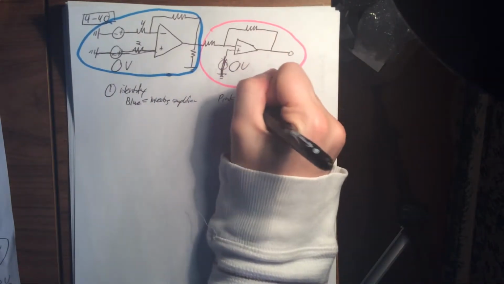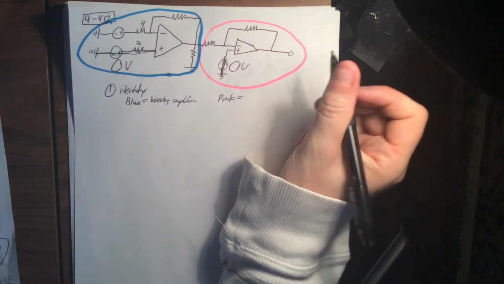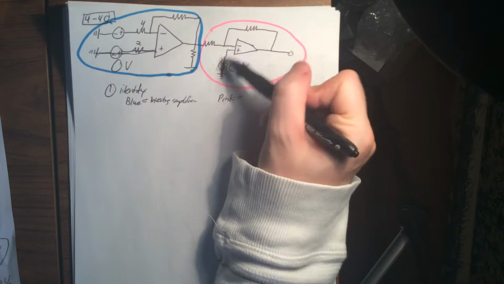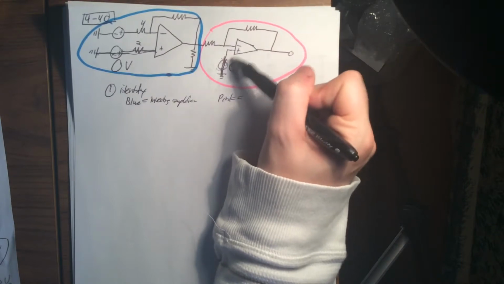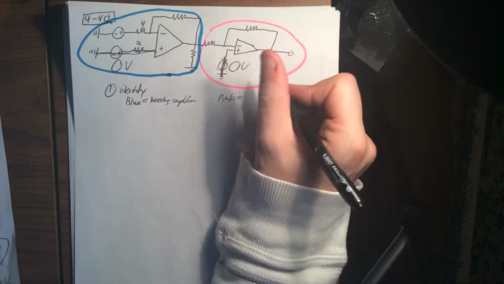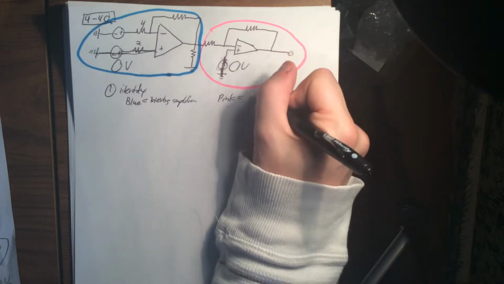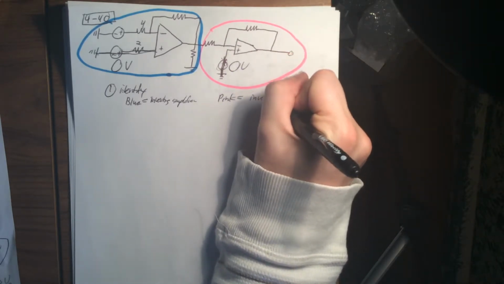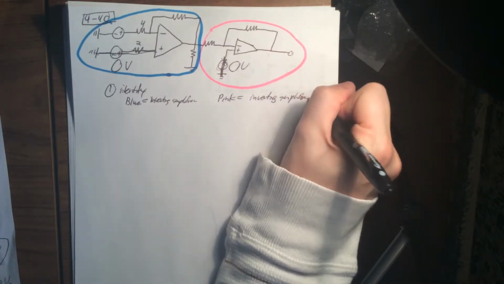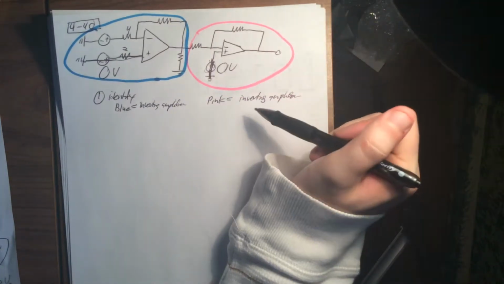Pink equals, so again, it looks like this is going to compare this and this. So usually a differential, but however, this one's going to be 0. So I think at this one we have our signal coming into our negative, so we're going to get another inverting amplifier.